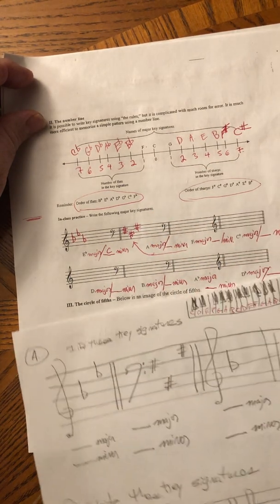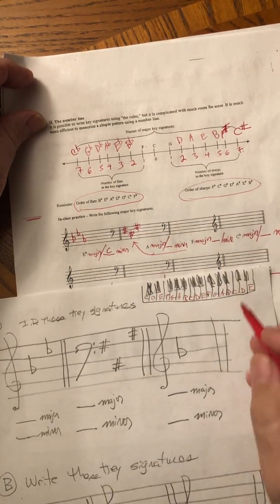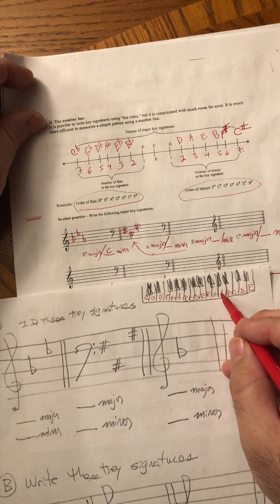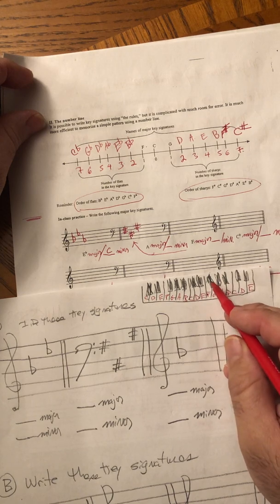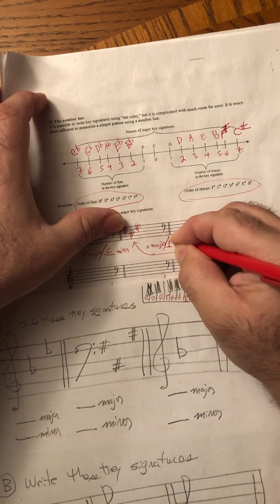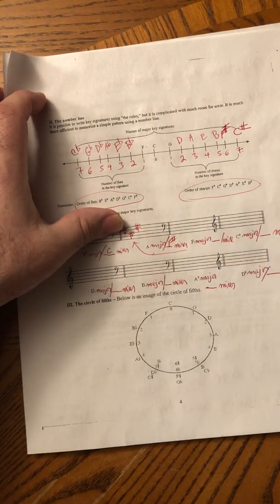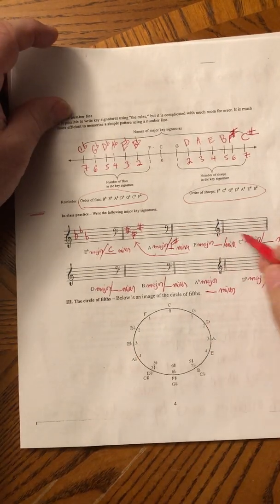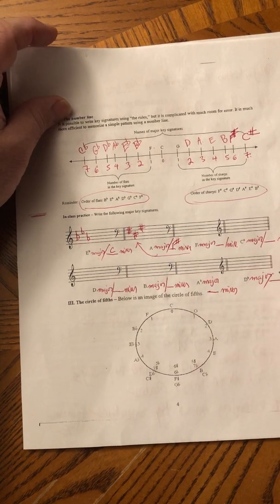Okay, and then if you think of a keyboard or have a keyboard that looks better than this, A major, to figure out the relative minor, you go down 3 half steps. 1, 2, 3, F sharp or G flat. We have sharps here, so that would be F sharp minor. Okay, please go ahead and finish these and then check your work.